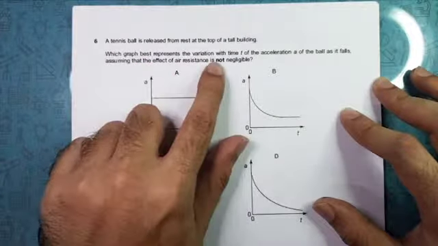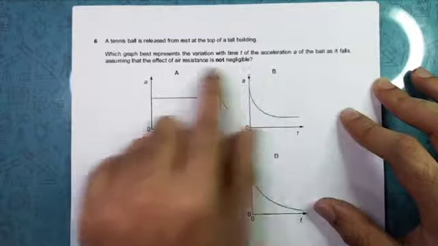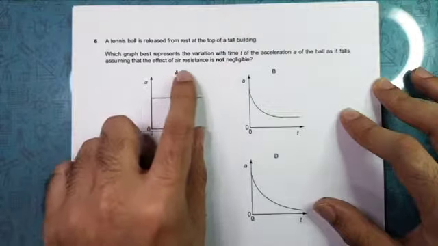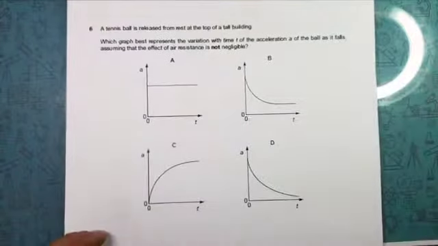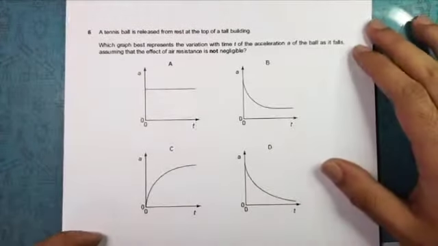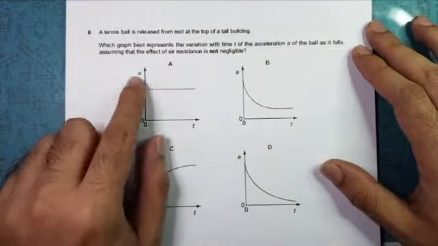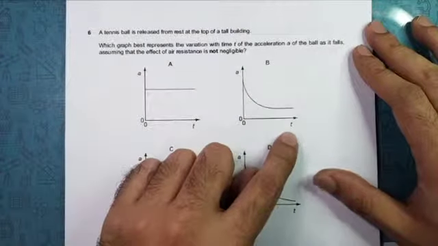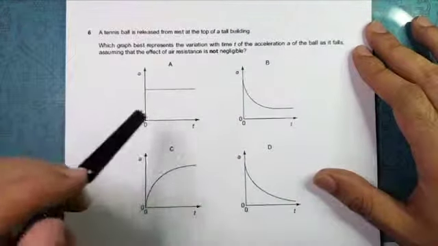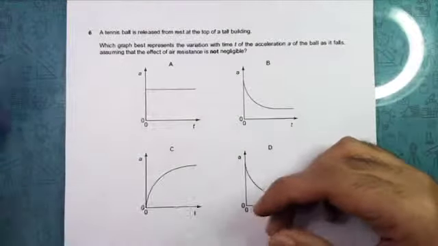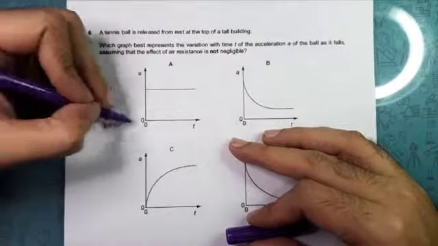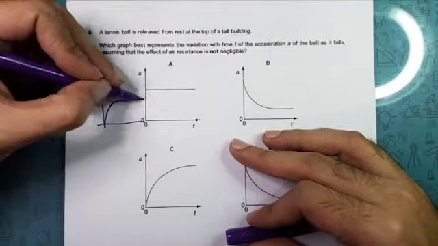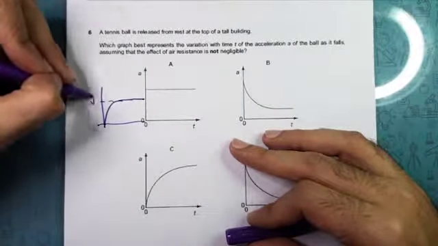Which graph best represents the variation with time t of the acceleration a of the ball as it falls, assuming the effect of air resistance is not negligible? So, if air resistance is not negligible, they want a graph which shows how acceleration varies with time. This is basically the concept of terminal velocity. If we draw the velocity versus time graph, the graph goes like this, right? It becomes flat.